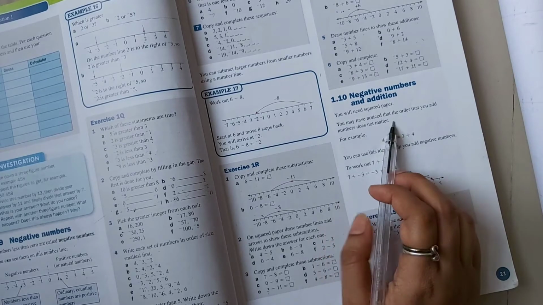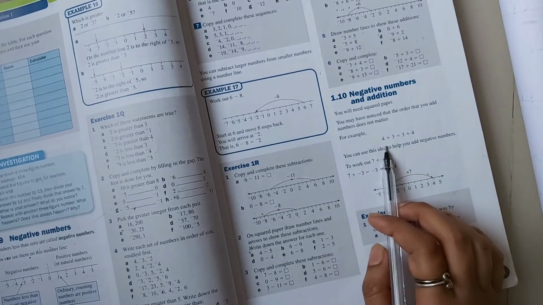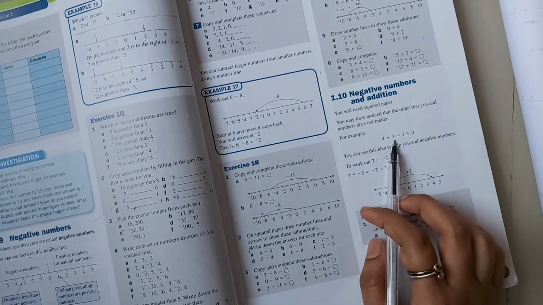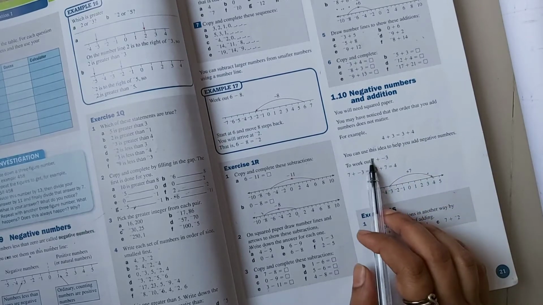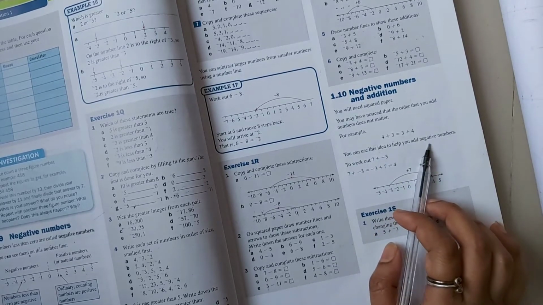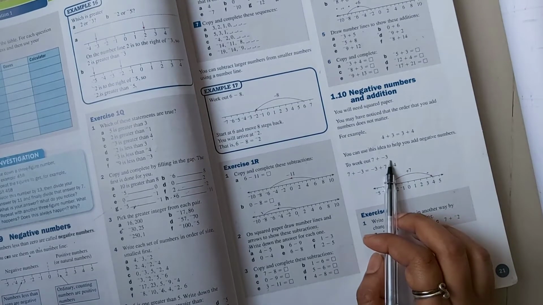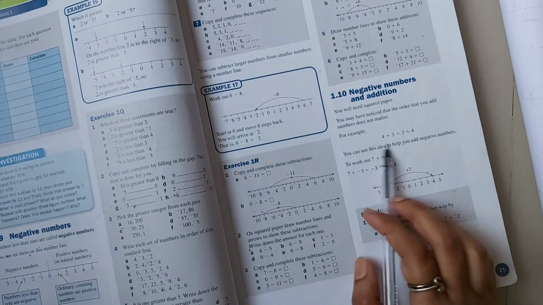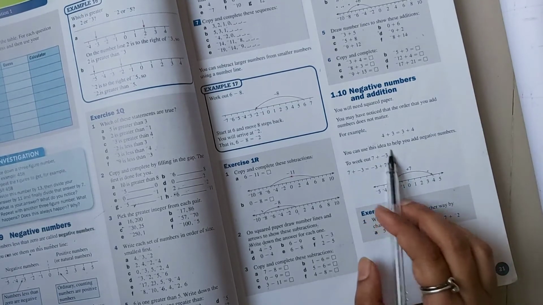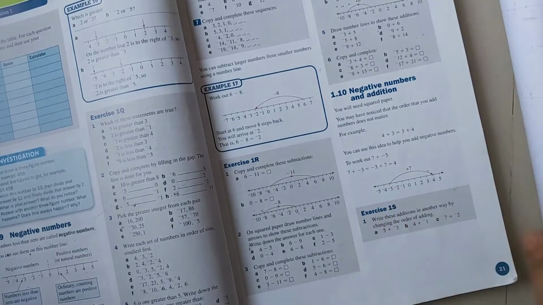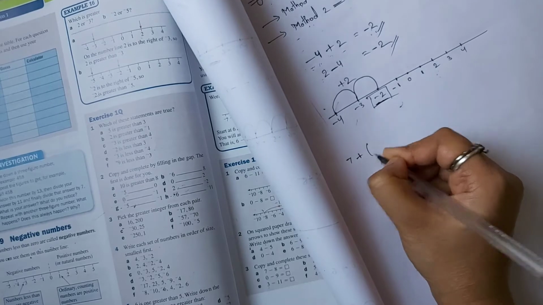You may have noticed that the order that you add numbers does not matter. For example, 4 plus 3 can also be written as how? 3 plus 4. Understood? Now you can use this idea to help you add negative numbers to work out 7 plus -3. So there is an addition happening here, but the first number is a positive number and the second number is a negative number. So what is the question they have taken there? 7 plus -3.